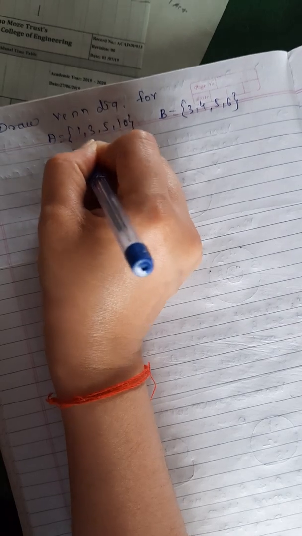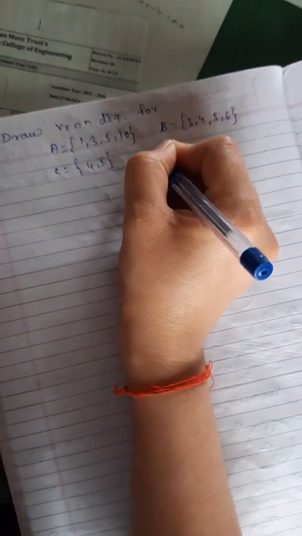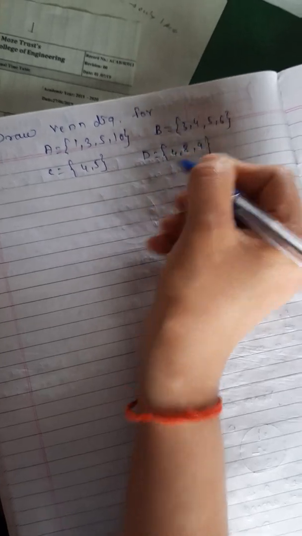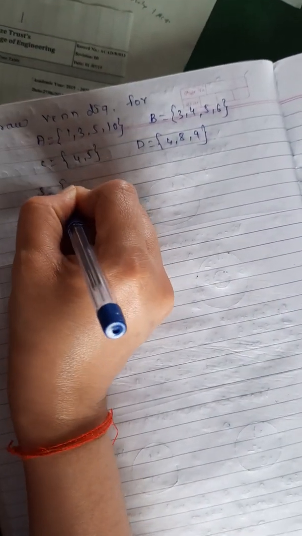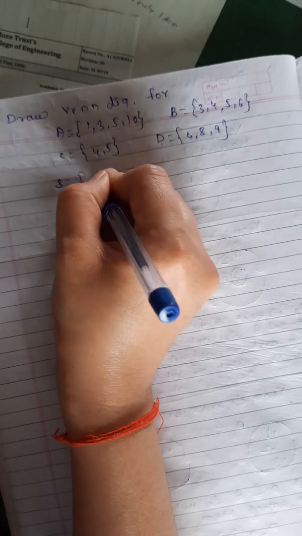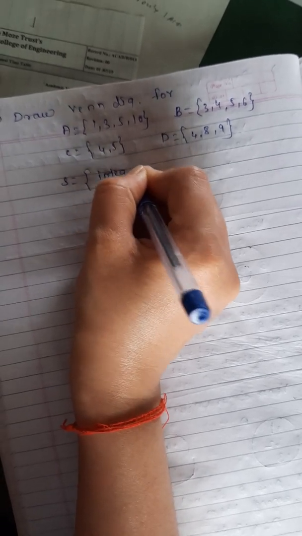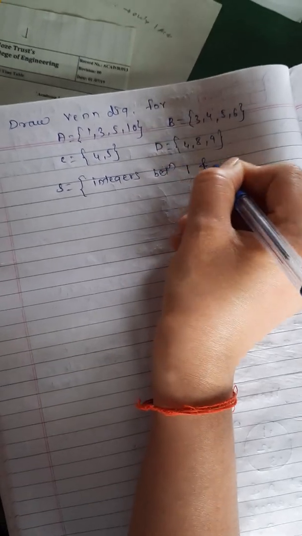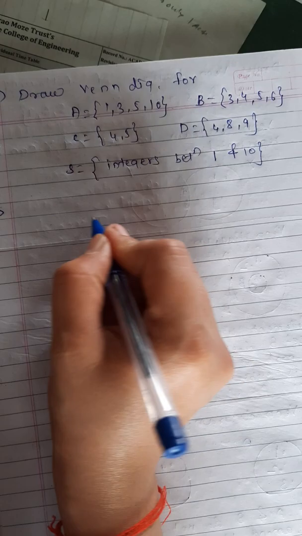C is 4, 5. D is 4, 8, 9 and S is integers between 1 and 10. So we will draw the diagram for this.